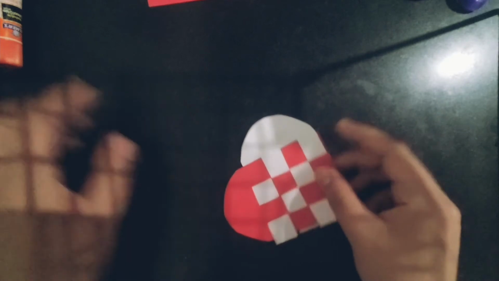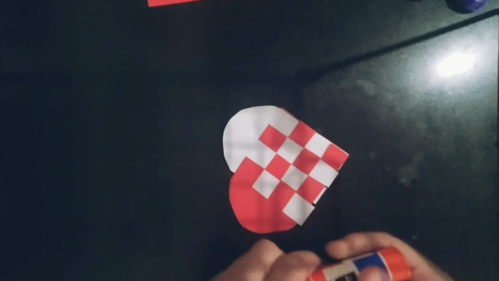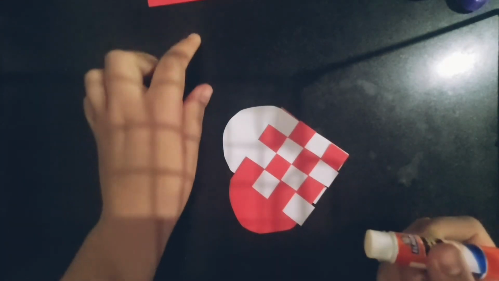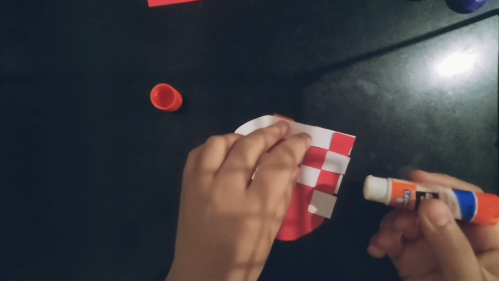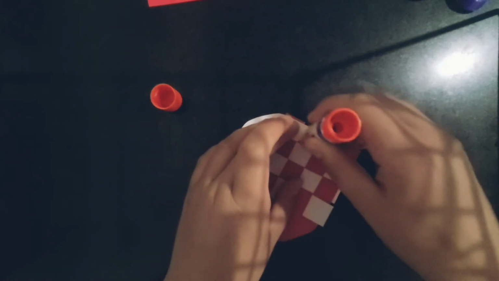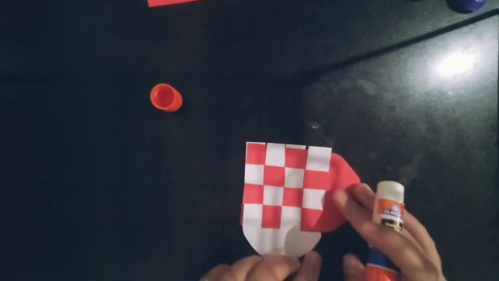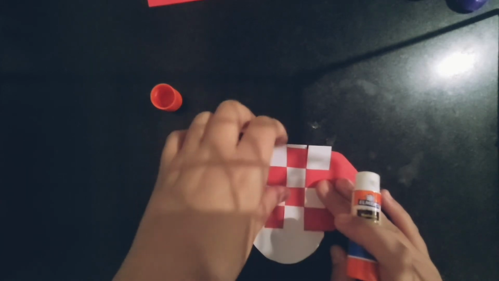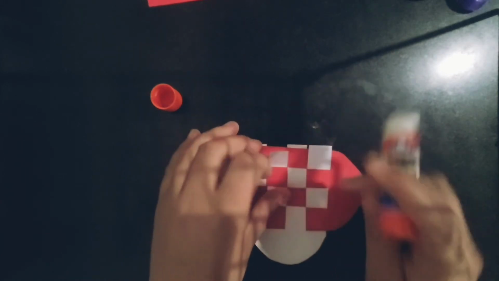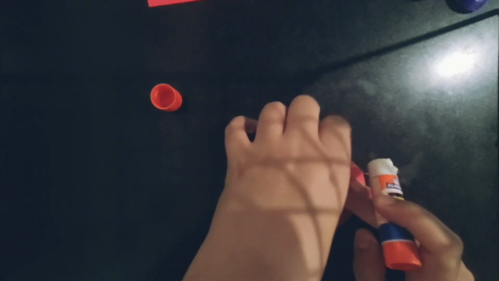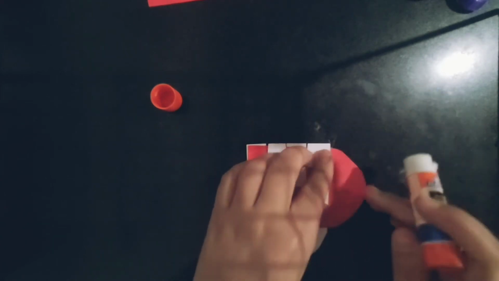Now that we put it nice together and tight, the only parts we will have to glue so it can stay together are the edges. As you can see, the little flappy red part right there, we're going to put some glue at the bottom and just paste it down. And we're going to do this all the way around the edges. We didn't have to glue the rest because of the red-white situation and the paper going in between it, that gives it good support. So the only places you'll have to glue are the edges, like we're doing now.